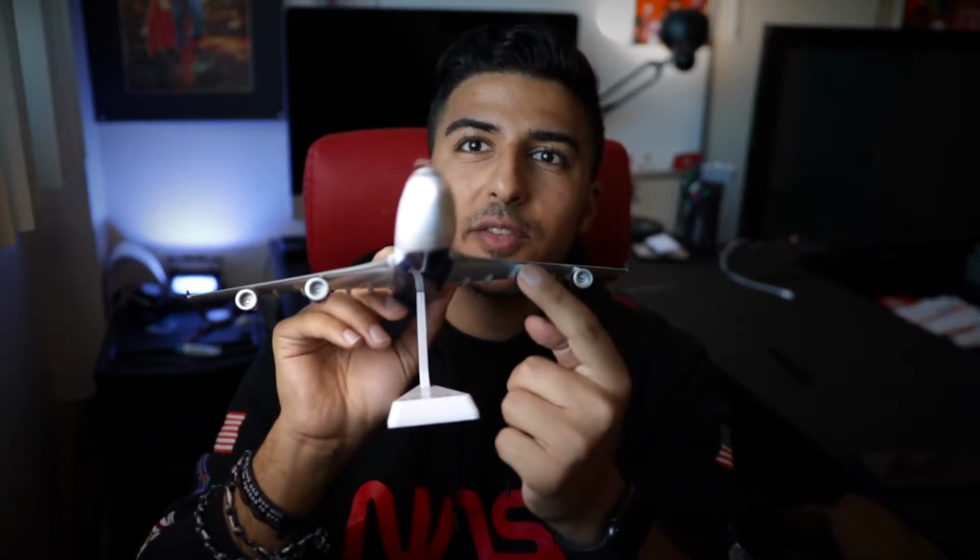So for this example, I'm not going to use the Boeing 747 because, as you guys can see, the Boeing 747 has 4 engines. Which means, yes, absolutely, it would be able to fly with one engine out. But let's talk about the Boeing 737 or Boeing 777, or even the Airbus A320.